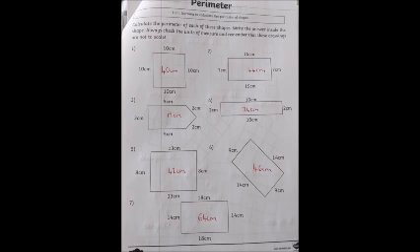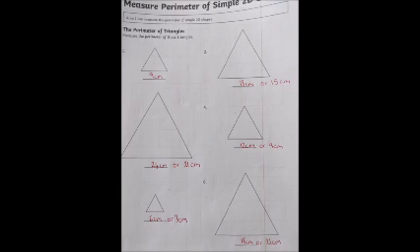The page with the equilateral triangles. For most of these questions I've allowed two answers. Question 1. 9 centimetres. Question 2. 18 centimetres or 15 centimetres. Question 3. 24 centimetres or 21 centimetres.